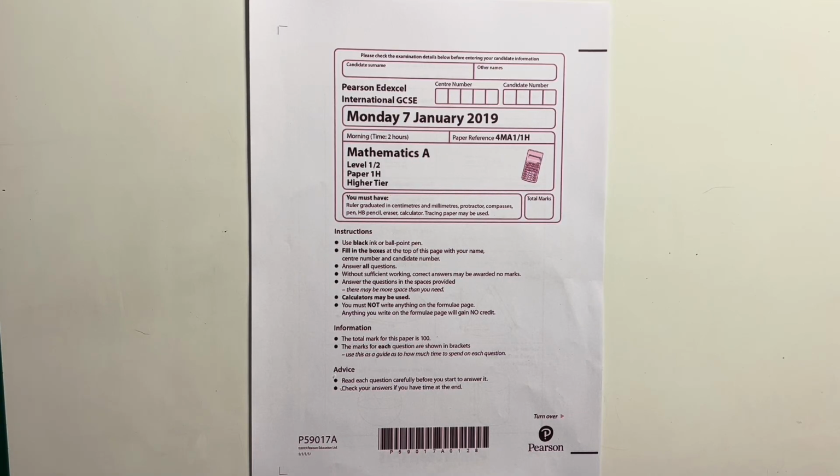Hello, we're going to go over a couple of questions from the January 2019 iGCSE Higher Paper 1. These are questions 10 and 17, a couple of trigonometry questions. If you want to give them a go first, when we look at the question, I'll give you a chance to pause the video, have a go at doing the question, and then come back and press play to see where the marks are.